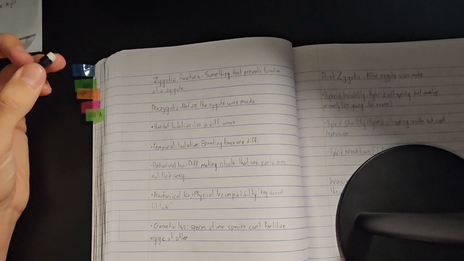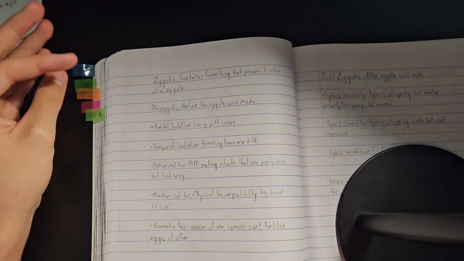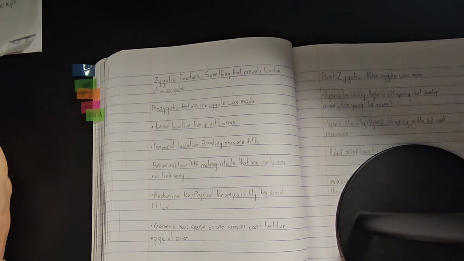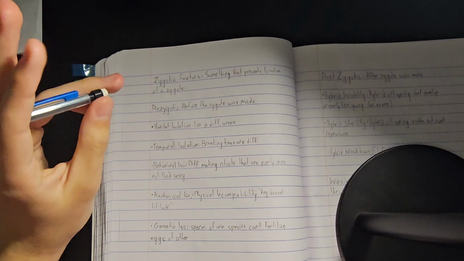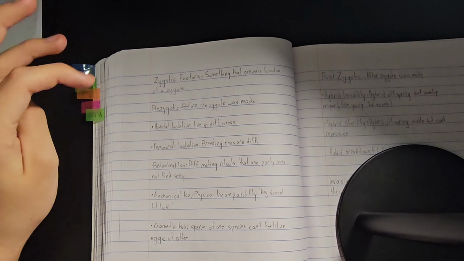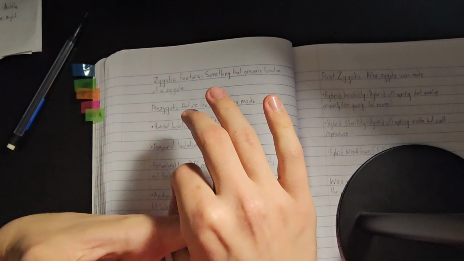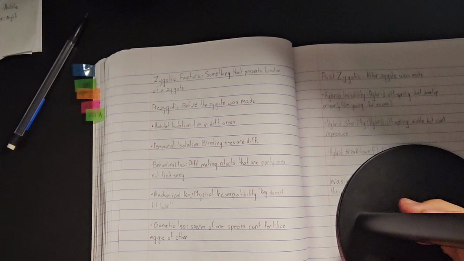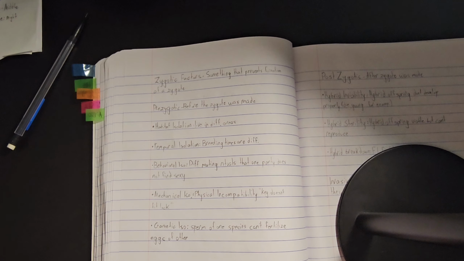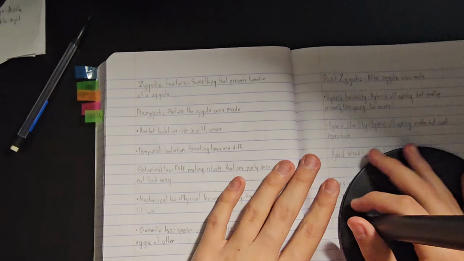Behavioral isolation, which is different mating rituals that one party does not find sexy. So this would be like your ick, like, oh, I don't really want to date this frog because it's just not attractive to me. Mechanical isolation is physical incompatibility. The key doesn't fit the lock. We're going for this, not this or this, right? Gametic isolation. Sperm of one species can't fertilize the egg of another. Okay, that's pretty simple. Egg is not reached by sperm. Maybe it's just like the uterus is so far out that the sperm dies on its way there. Stuff like that.